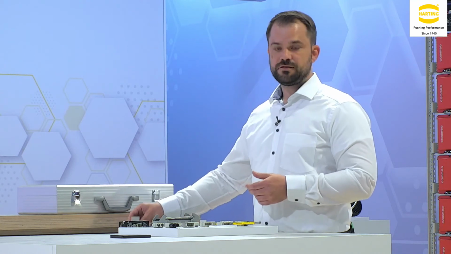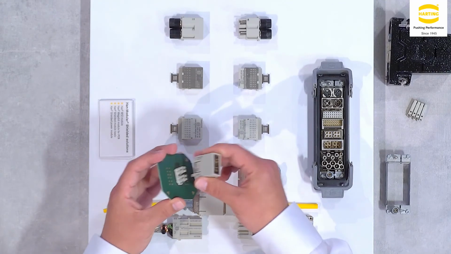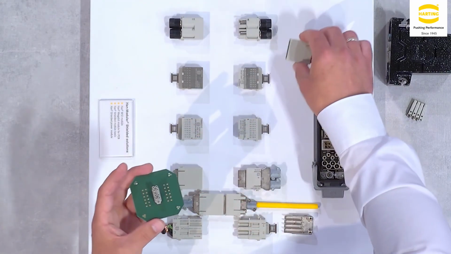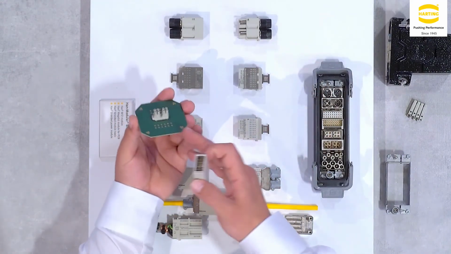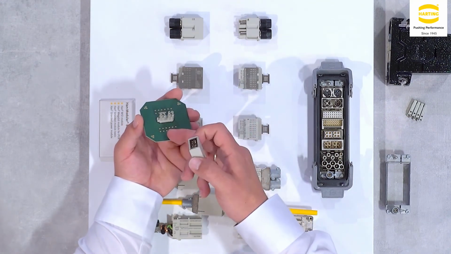Finishing the introduction of our shielded solutions, I want to show you a module that we have launched not too long ago. Here we had the goal to bring the shielding from the module to the PCB.